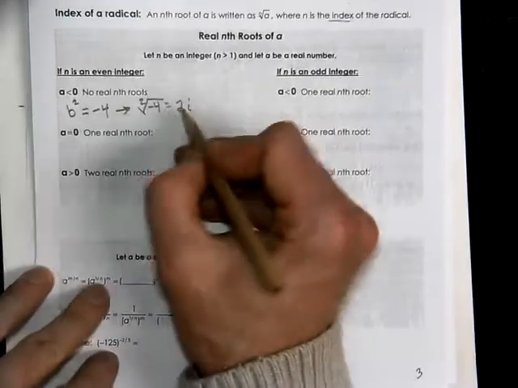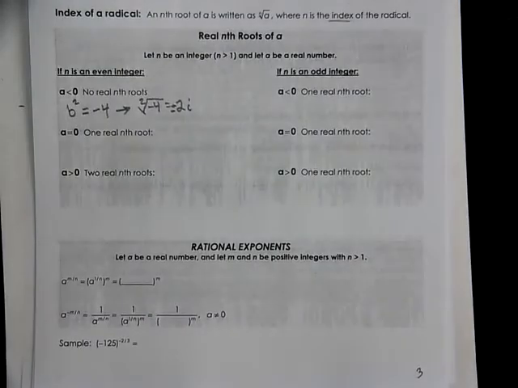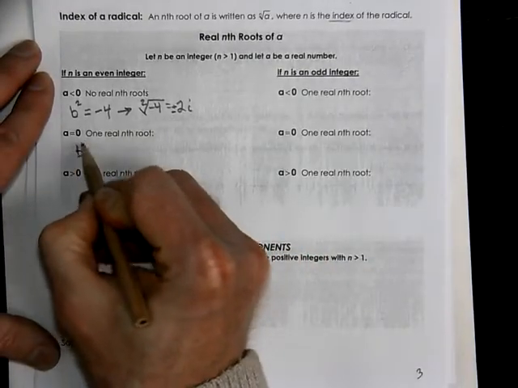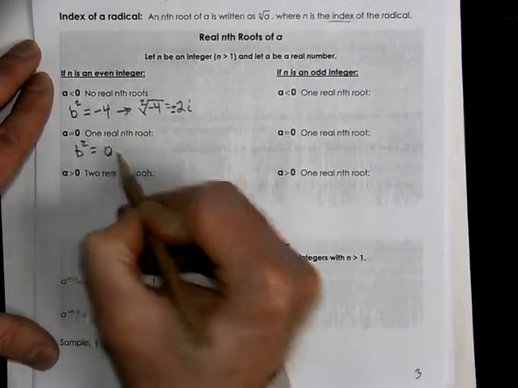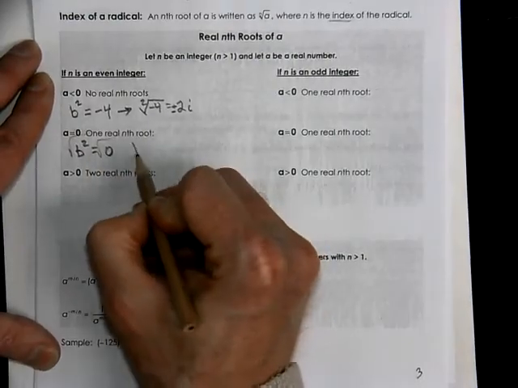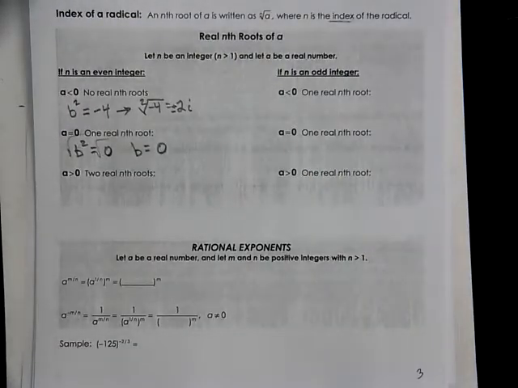When we're talking about solving, we're going to have plus or minus when you're taking the square root of both sides of an equal sign. When we have b squared that equals 0, when you take the square root of both sides of the equal sign, you could call it plus or minus 0, but it's still only one answer.